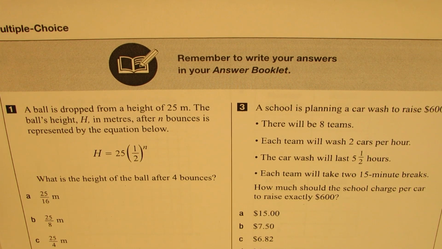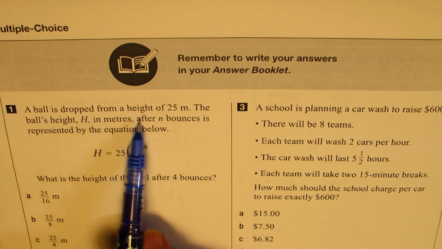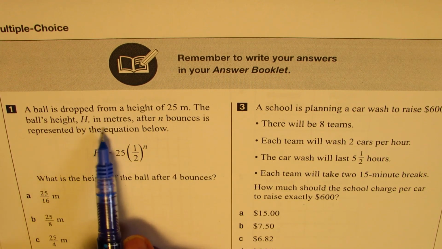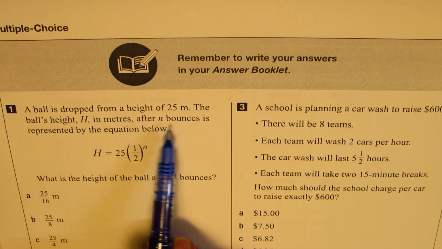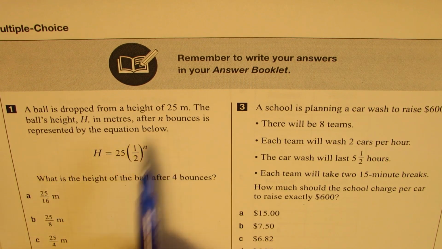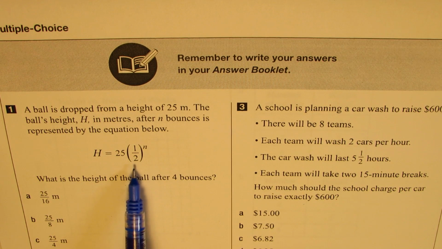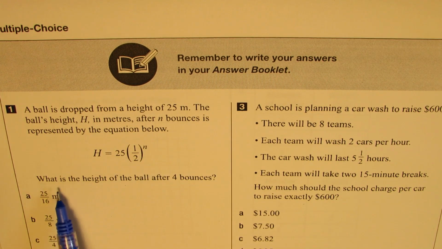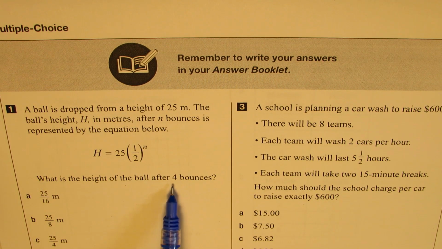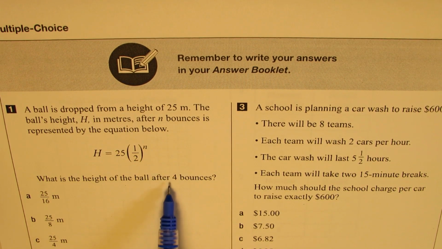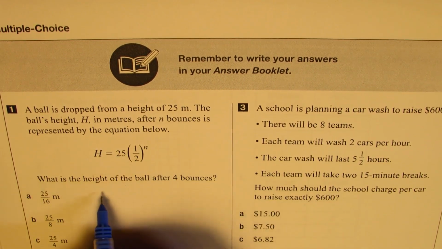Question number 1. A ball is dropped from the height of 25 meters. The ball's height, capital H, in meters, after n bounces is represented by the equation h equals 25 times (1 over 2) to the power of n. What is the height of the ball after 4 bounces? So we have to replace this n with 4, right? n equals 4. So let's see how to solve it.